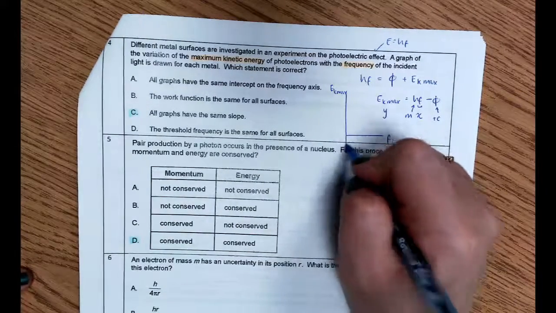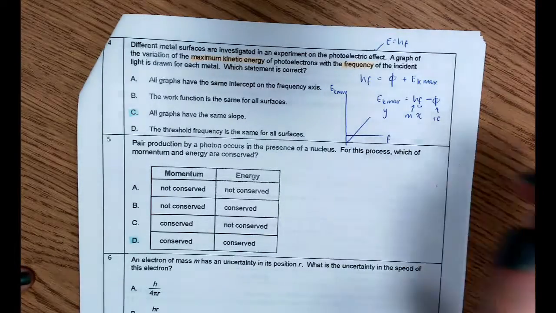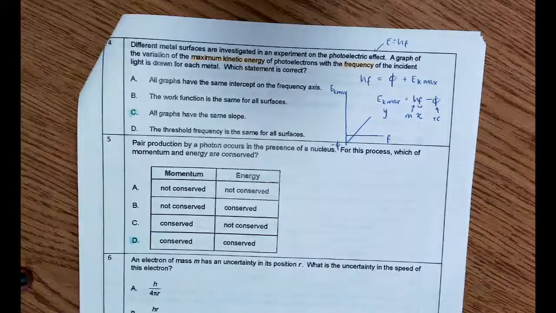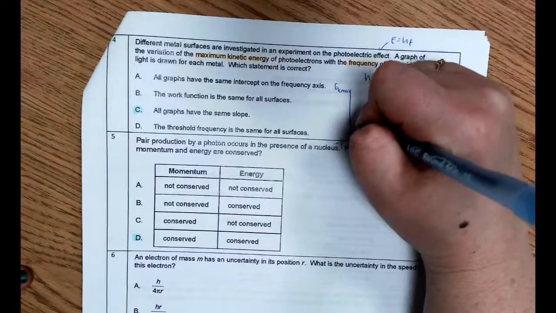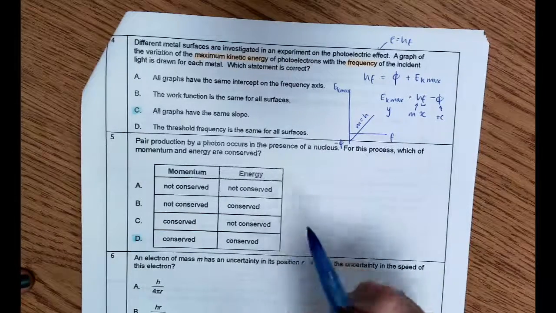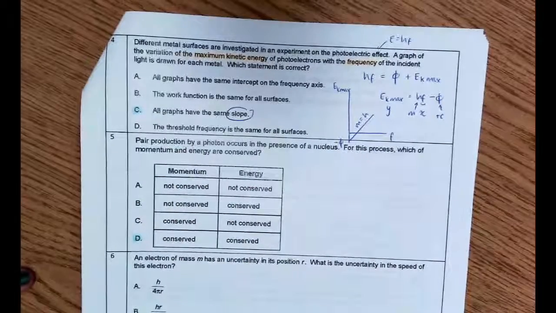So what I'm actually going to see is a graph that looks something like this, where I've got minus the work function, and the gradient must equal the Planck constant, and that is a constant value, so therefore they will always have the same slope, which gives me C.